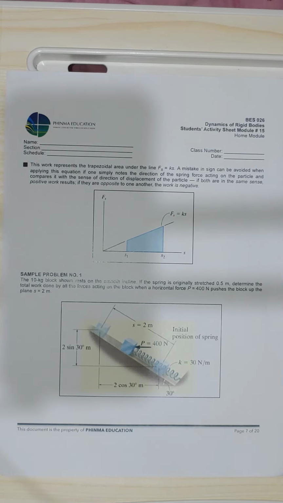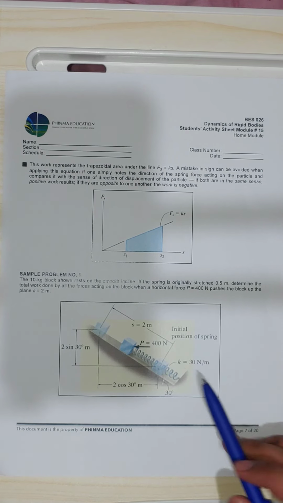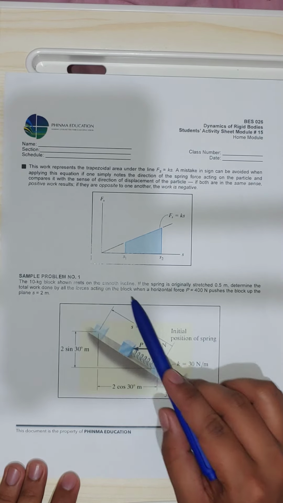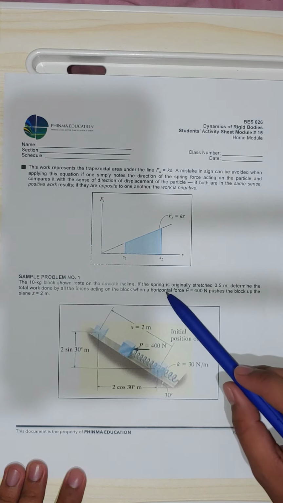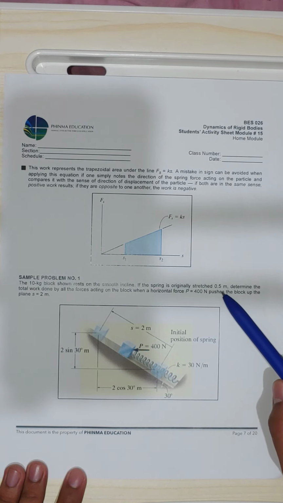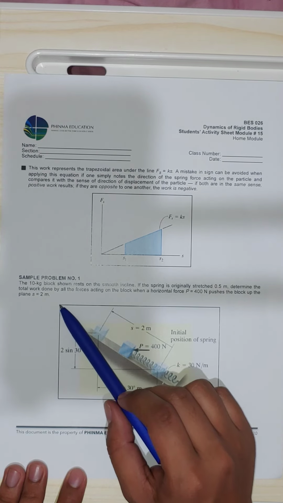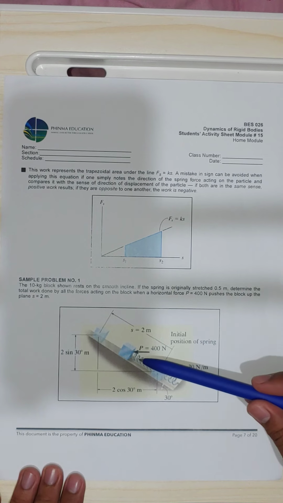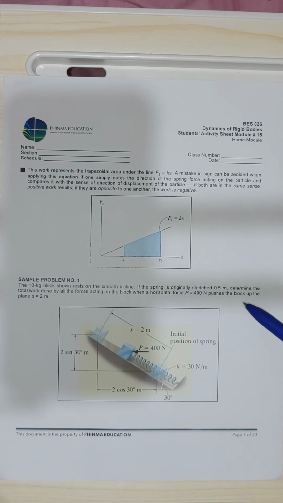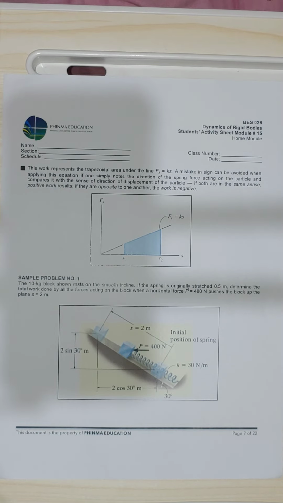So now that we understand work, let's apply a sample problem. Sample problem number 1 here. We have a 10 kilogram block shown here, resting on the smooth incline. If the spring is originally stretched 0.5 meters, determine the total work done by all the forces acting on the block when a horizontal force, P, of 400 Newton pushes the block up the plane. S is equal to 2 meters.